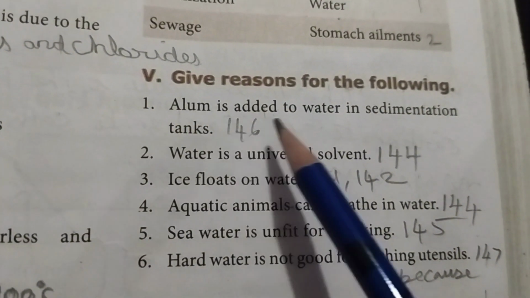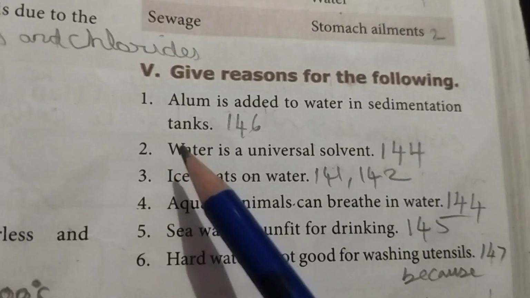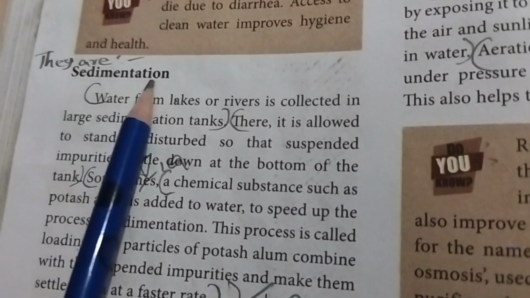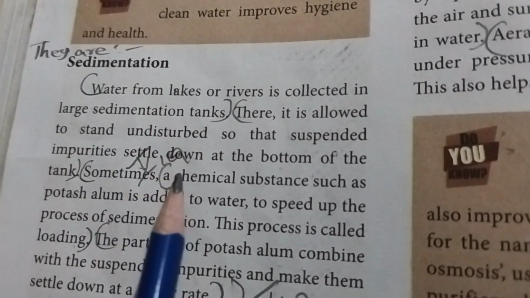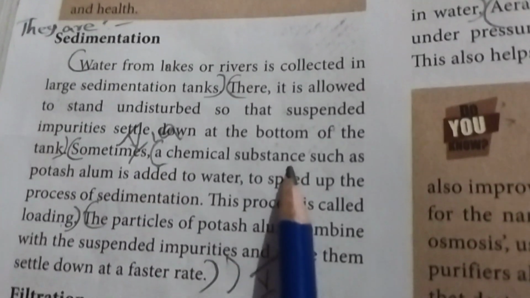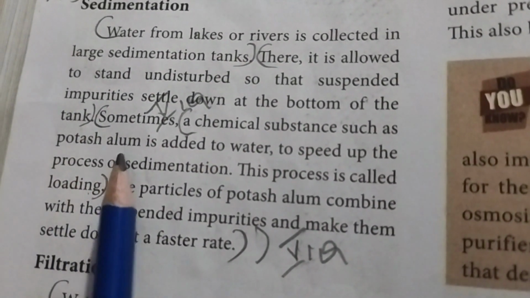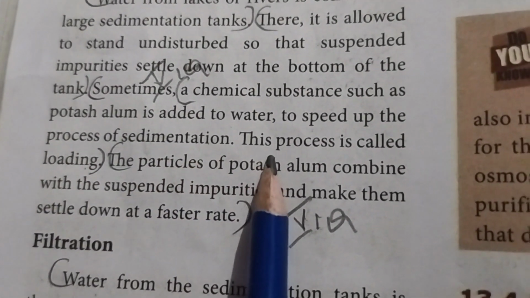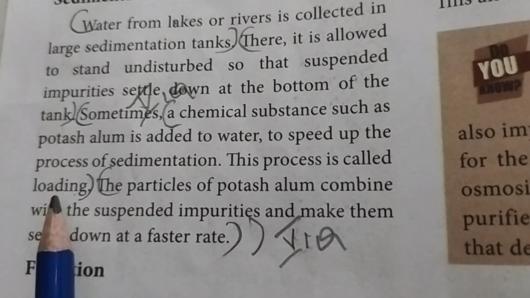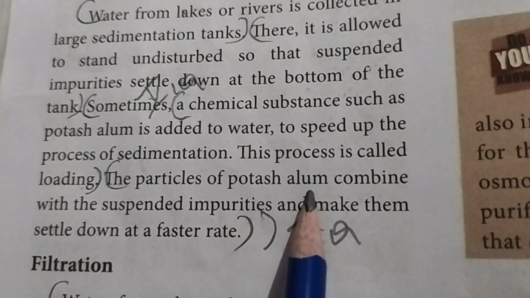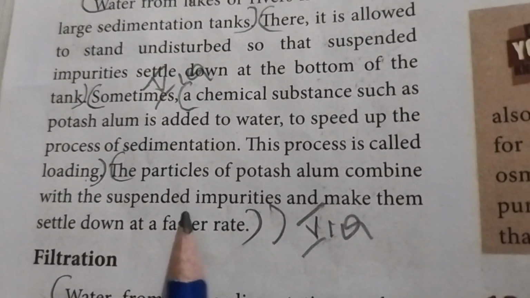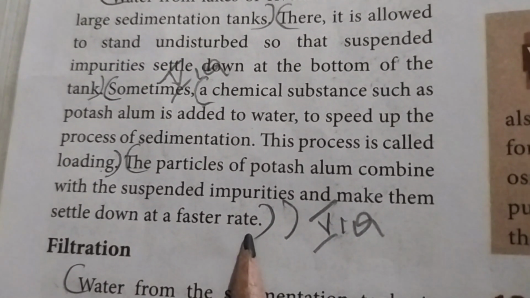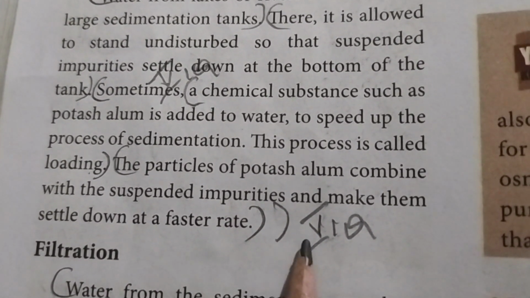Then fifth Roman letter, give reason for the following. First one, alum is added to water in sedimentation tanks. Take page number 146. In the sedimentation section, fifth line, a chemical substance such as potash alum is added to water to speed up the process of sedimentation. This process is called loading. The particles of potash alum combine with the suspended impurities and make them settle down at a faster rate. Up to this is the first question answer in the fifth Roman letter.